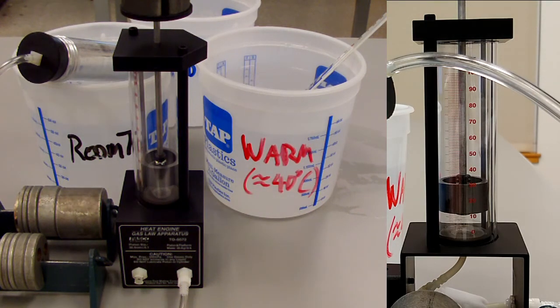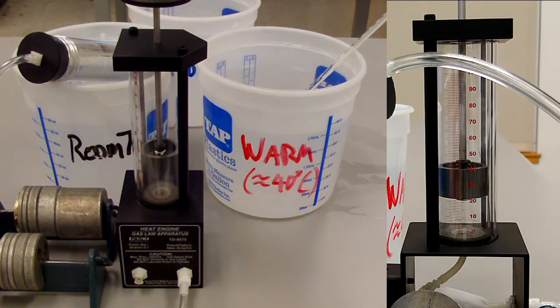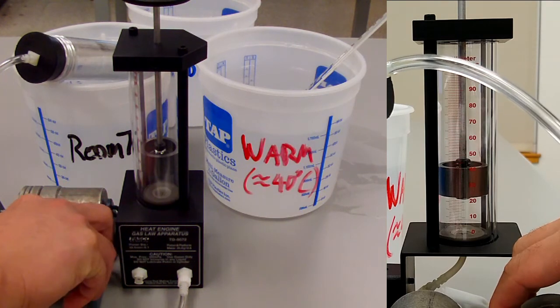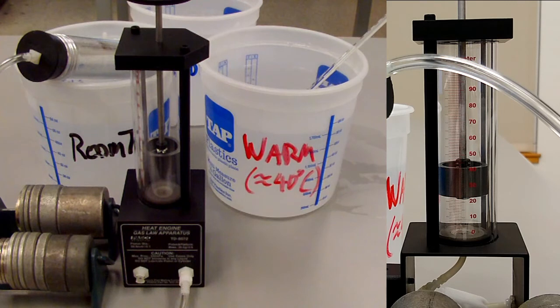So this is one trial of isobaric processes between ice water and room temperature, and also between room temperature water and warm water. We will adjust the parameters slightly, starting with a larger N for a second trial of isobaric processes. Thank you.